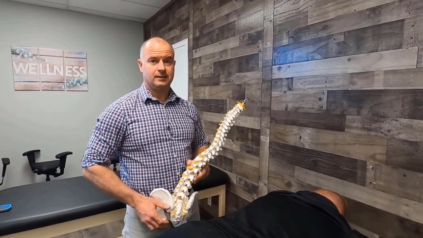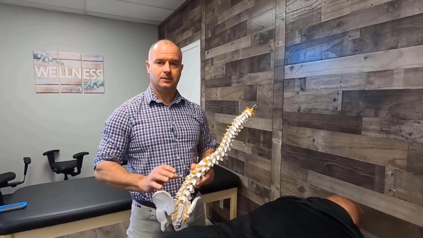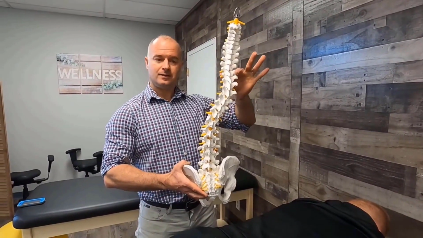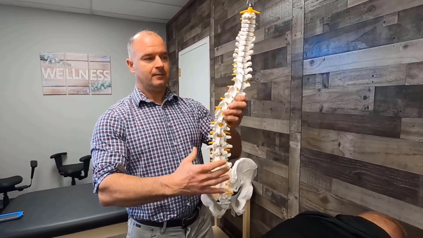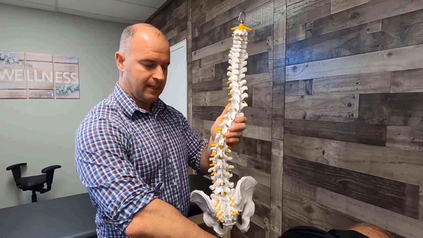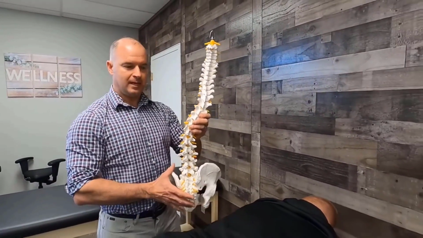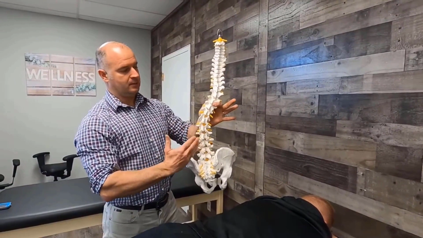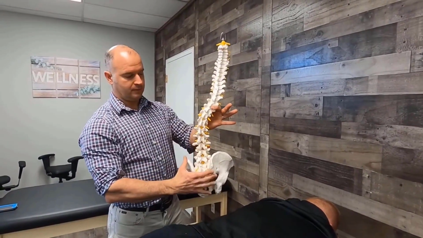So scoliosis is an extremely common problem. Scoliosis can be mild, it can be moderate, or it can be severe. And on this model, as you can see, I've created a relatively moderate scoliosis, but a few things I want to point out that we're going to look at here with our pretend patient down here. So with the scoliosis, the spine isn't straight, and you can see there's this dramatic curve through here.